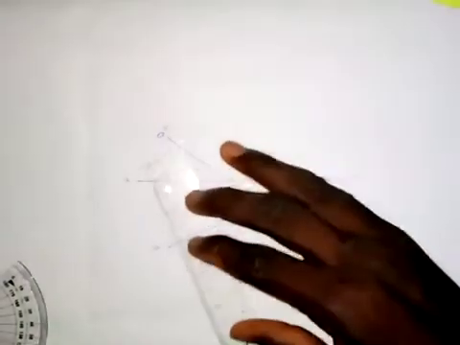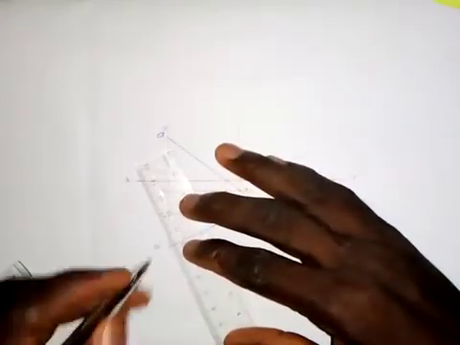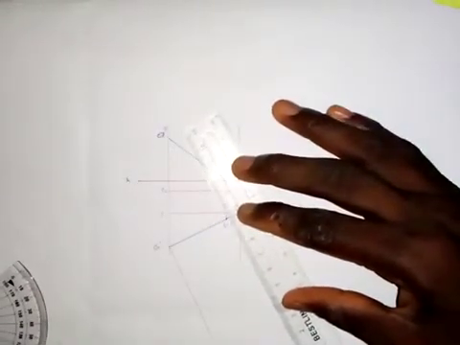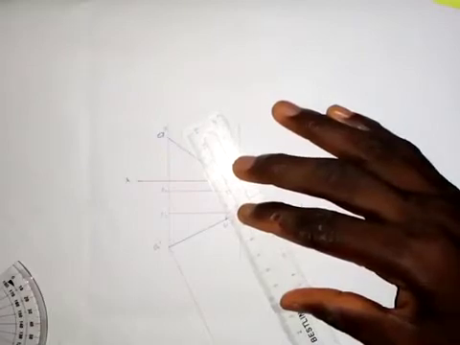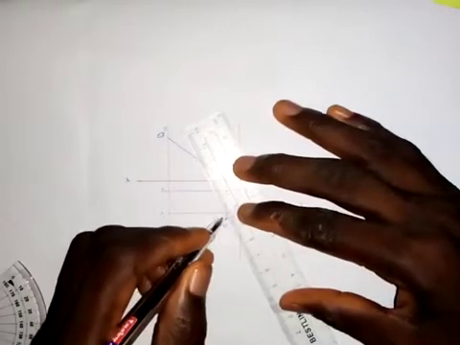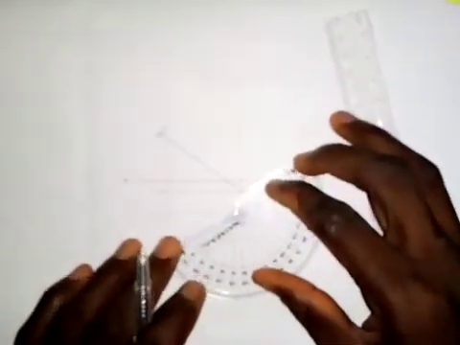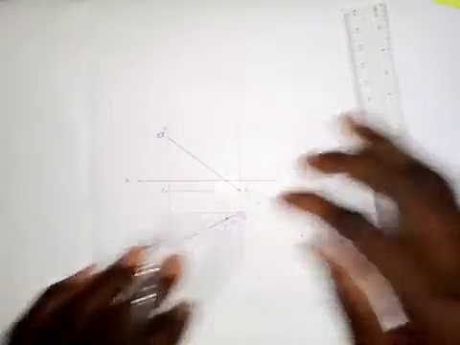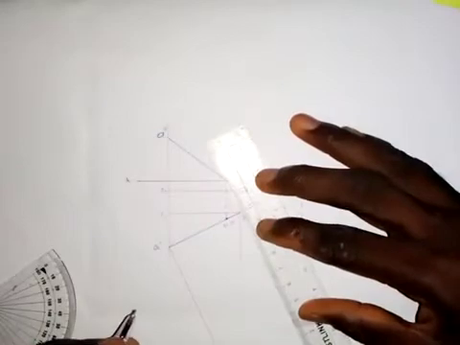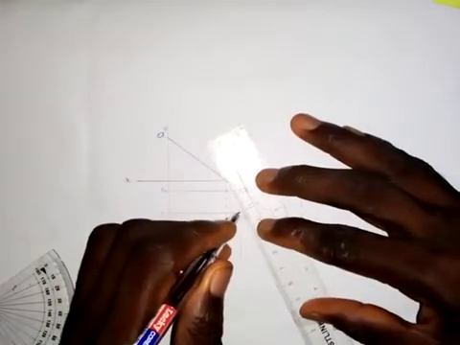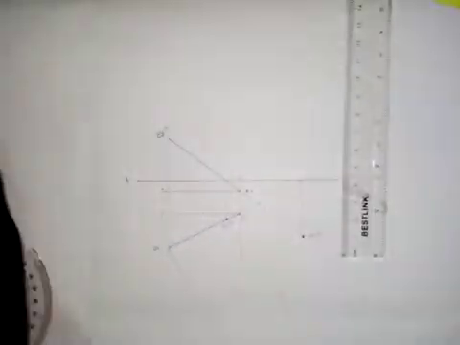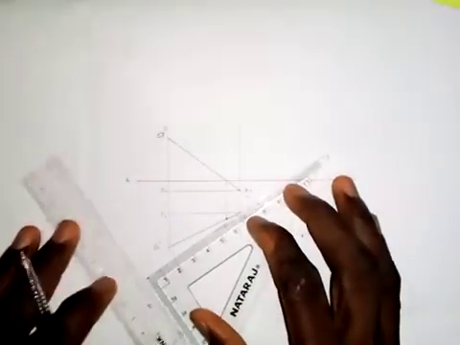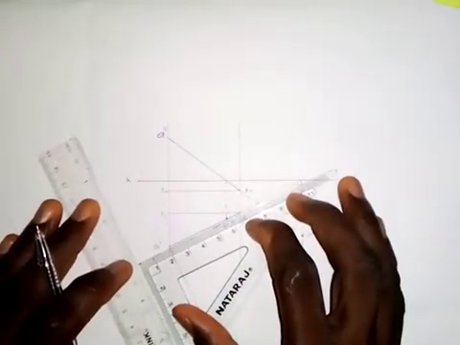Then I will draw a perpendicular line to point A like this, and I will also draw it to point B like this. Sorry, this is point B. I'll draw a perpendicular line through this point. Alright, so the next thing I'm going to do is to set my set square on line A1B1 to obtain the auxiliary plan.